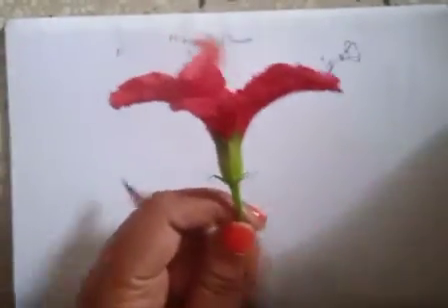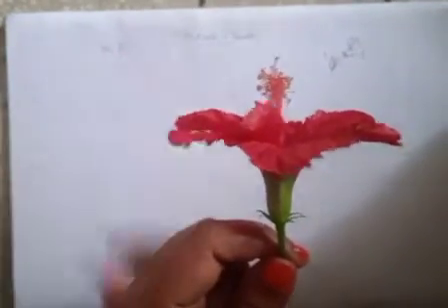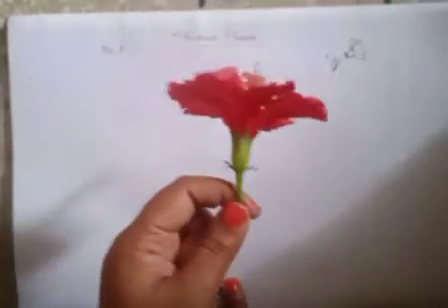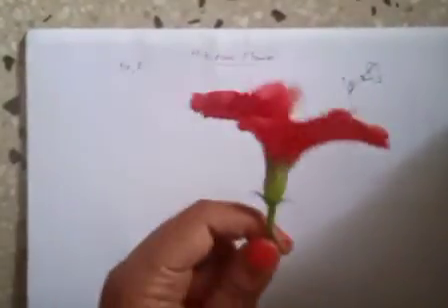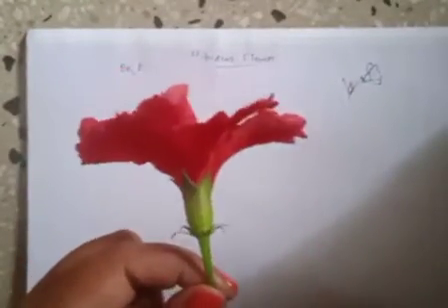So there is a bract in the front, so I will write bract in the front. Then after that, what will be done with this bract? There I need to find the epicalyx. So how many epicalyx are there?